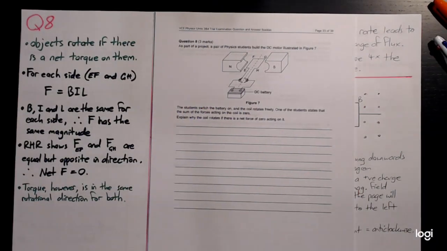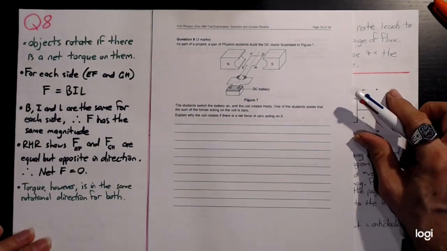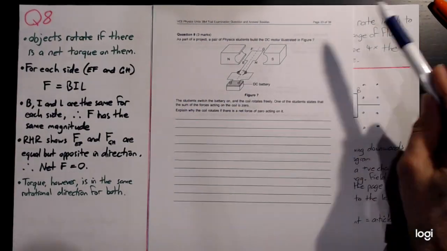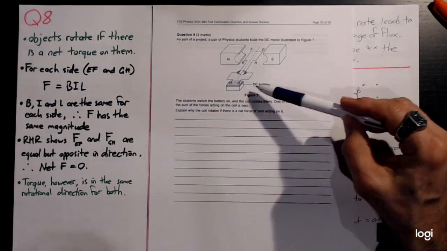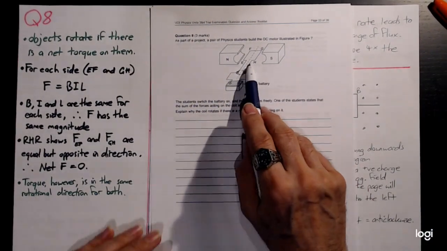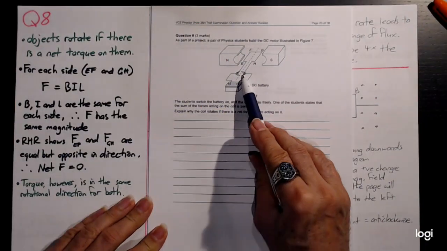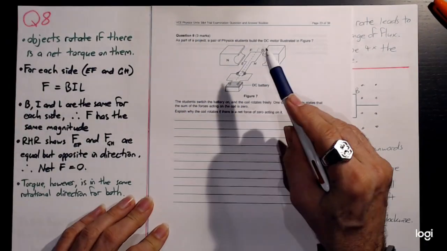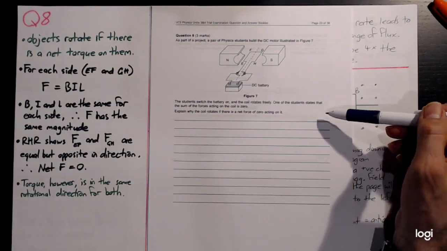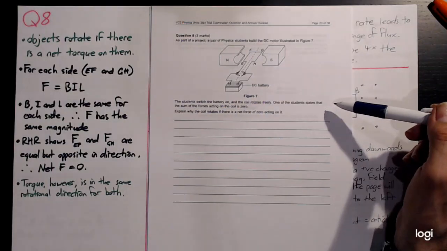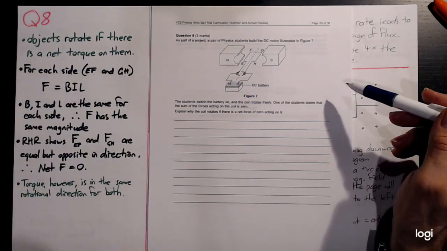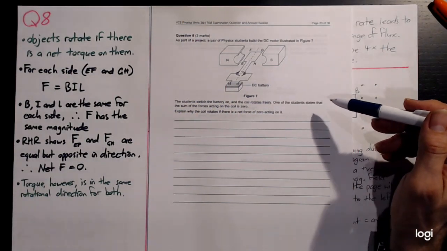Question 8 is another one where you have to be very good at explaining something. This is a real test. 3 marks. As part of a project, a pair of physics students built a DC motor. All right, so they've got a DC battery, and away it goes, right? You know the deal. Split ring commutator, doing the right thing, AC on the inside. Good. The students switch the battery on and the coil rotates freely, so it should. One of the students states that the sum of the forces acting on the coil is 0, and that is true. Explain why the coil rotates if there's a net force of 0 acting on it.